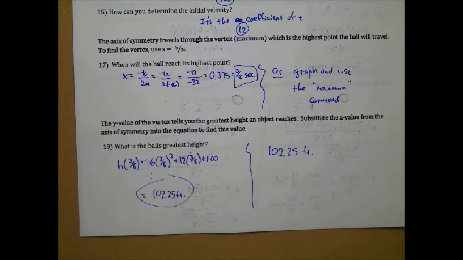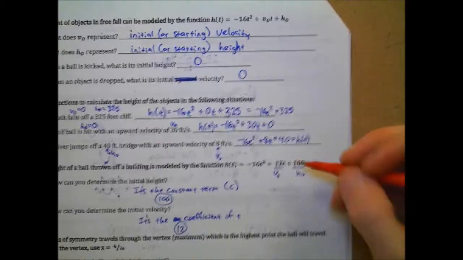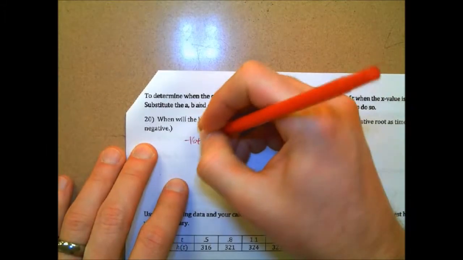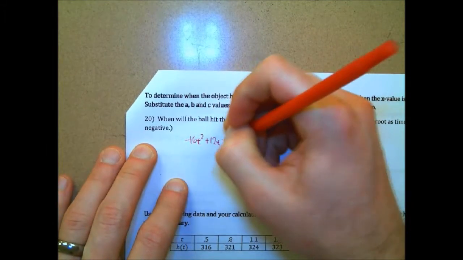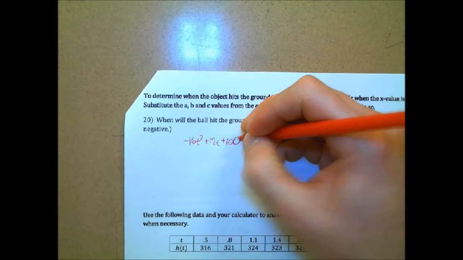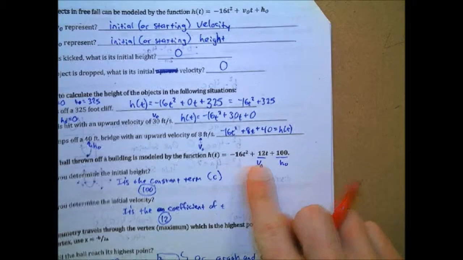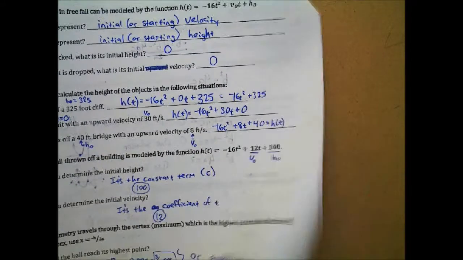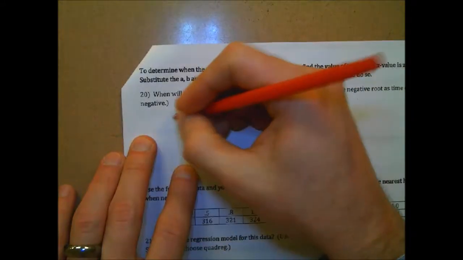The last question we want to ask about this ball is when it's going to hit the ground. If the ball is hitting the ground, what is its height? 0. So we're going to take our equation there, -16t squared plus 12t plus 100, and we're going to set it equal to 0. We're going to set our height equal to 0 there.